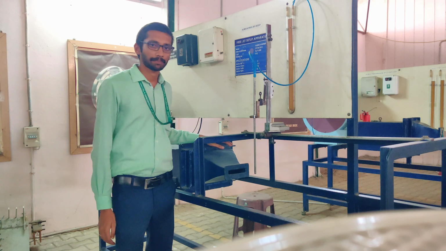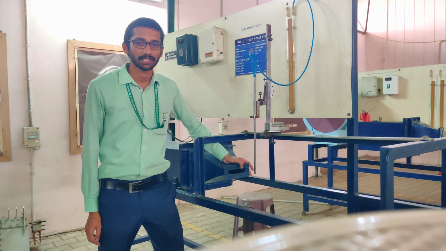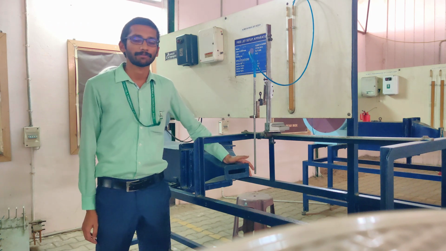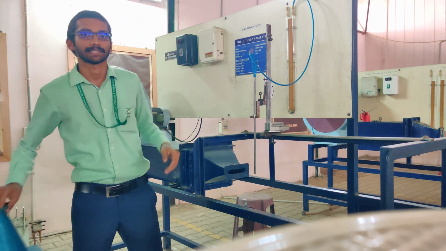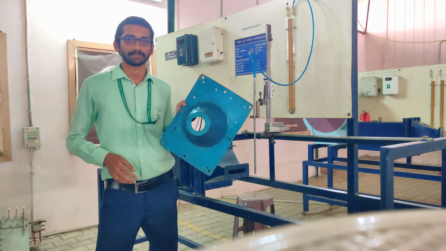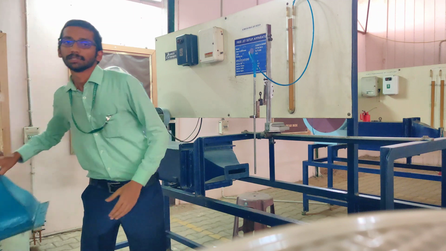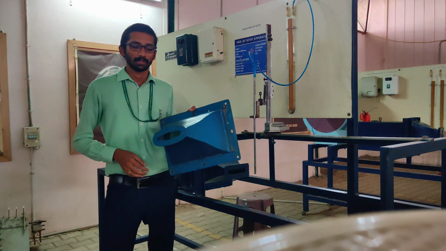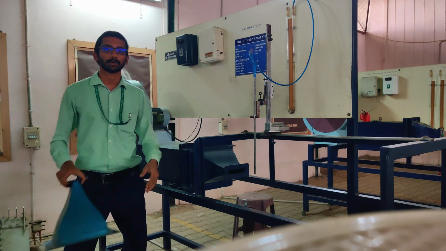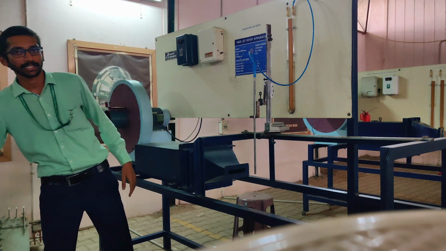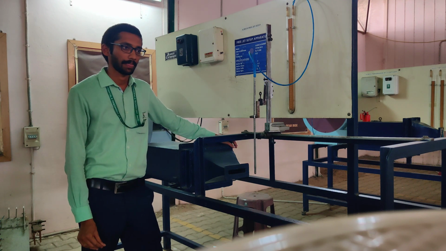In this experimental setup, we have a two-dimensional jet exhaust which is rectangular in shape. Apart from this two-dimensional jet exhaust, we have a circular jet section and also an elliptical jet exhaust. We can do experiments using all these three types of exhaust jets in order to study the decay characteristics.